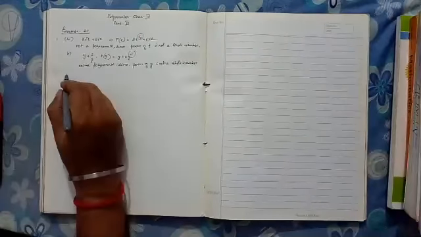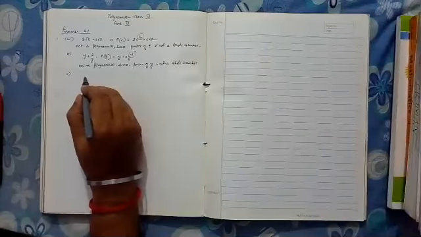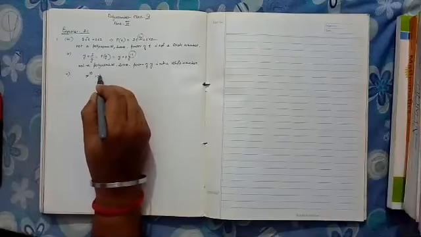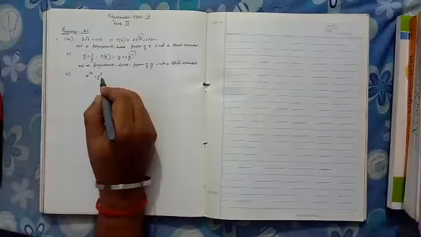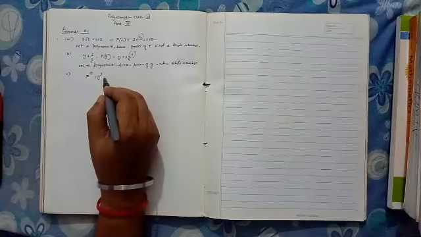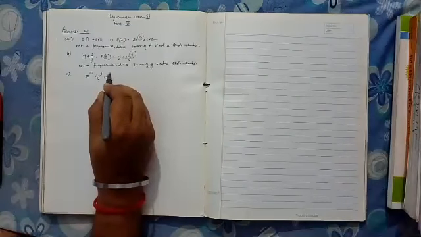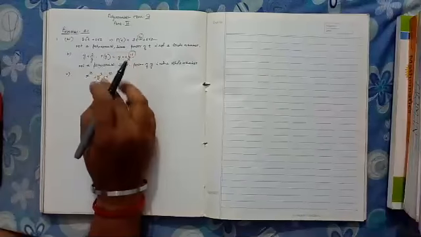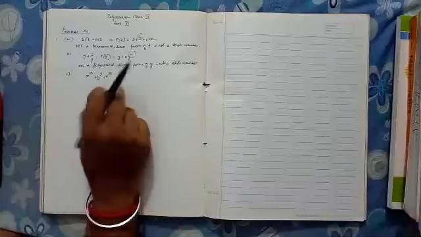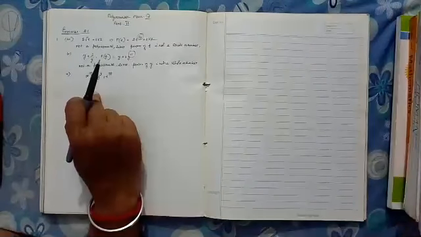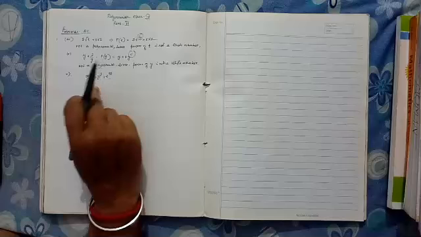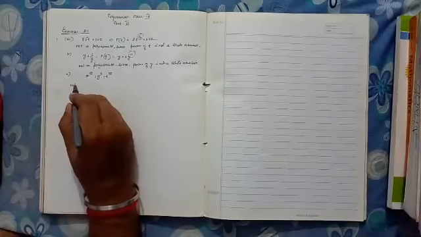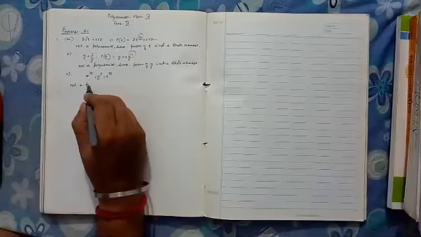Then number 5. X to the power 10 plus y cube plus t to the power 50. This is a polynomial but not a polynomial in one variable. You cannot say not a polynomial. You have to say not a polynomial in one variable.